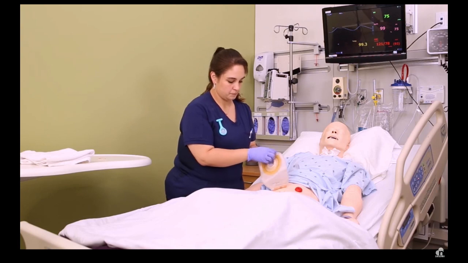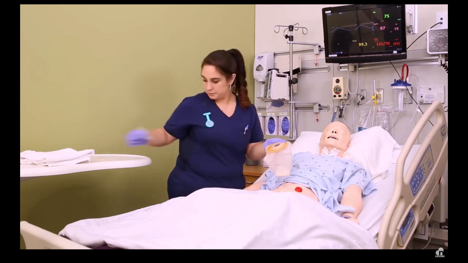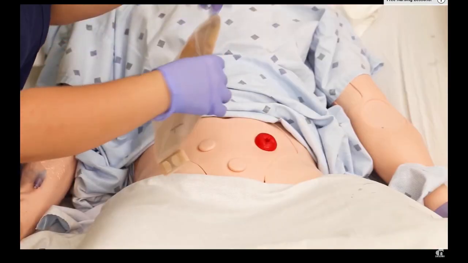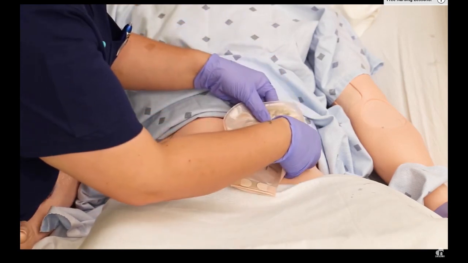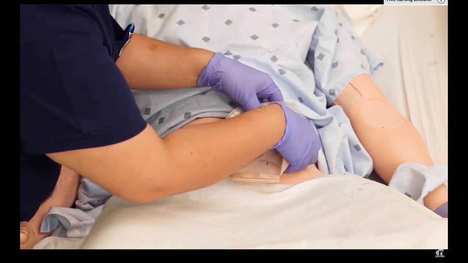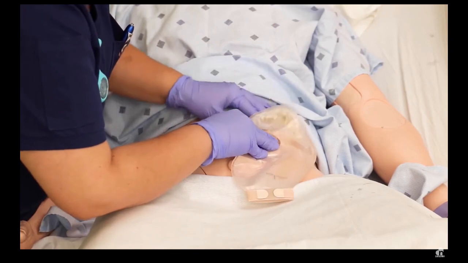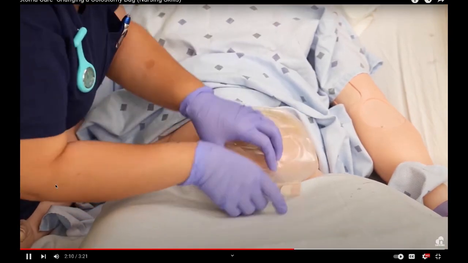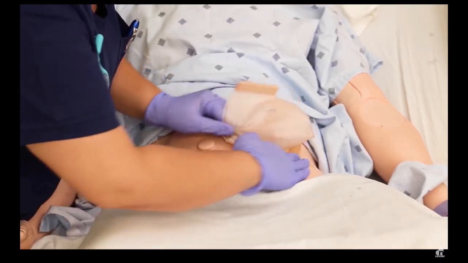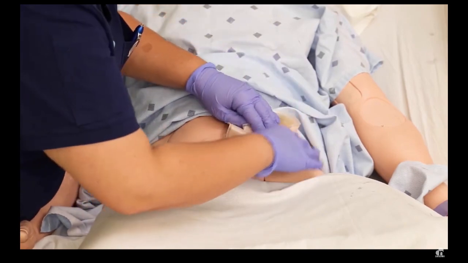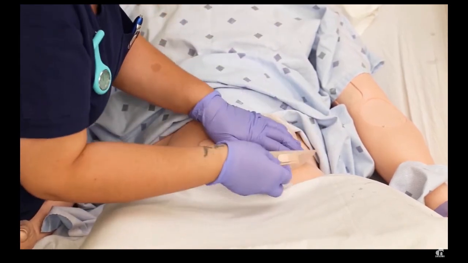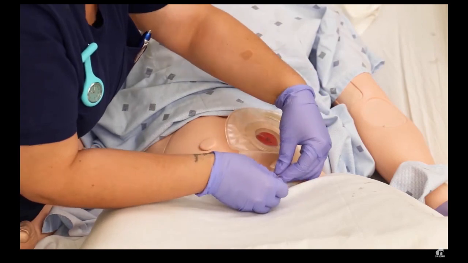If you need to, apply skin prep or barrier to the skin around the stoma, and then remove the backing from the wafer and apply it to the skin with the stoma in the center of the hole. Now, for patients who've had a stoma for a long time, they may have a preference here of which angle they would like their bag going. Some of them like it going straight down, some of them like it going off to the side. So just make sure you talk to your patient about that.